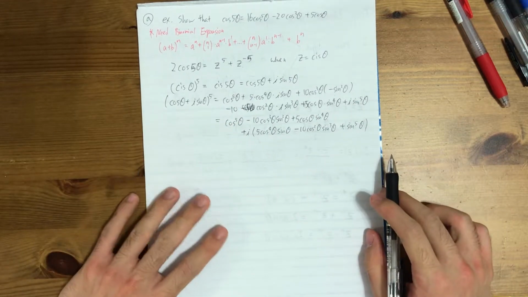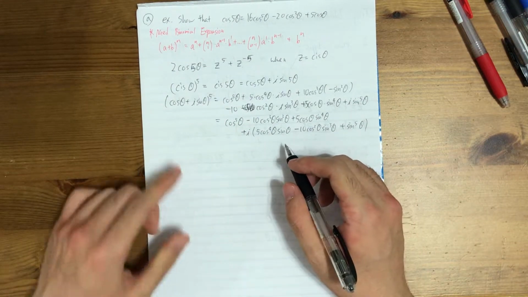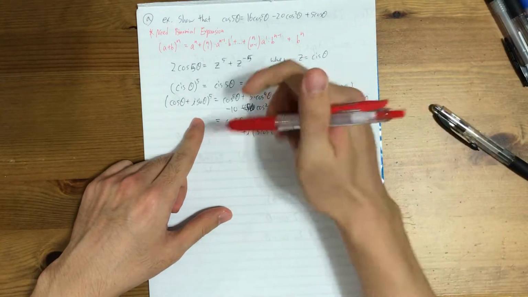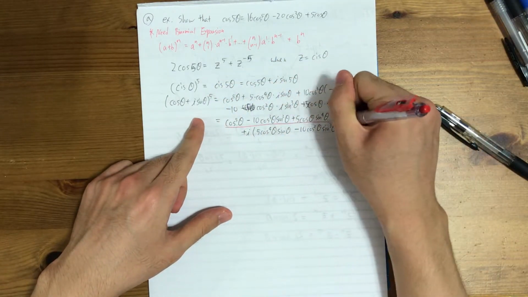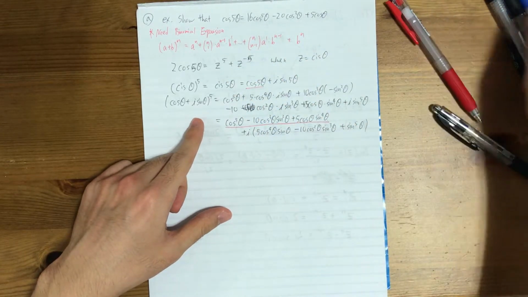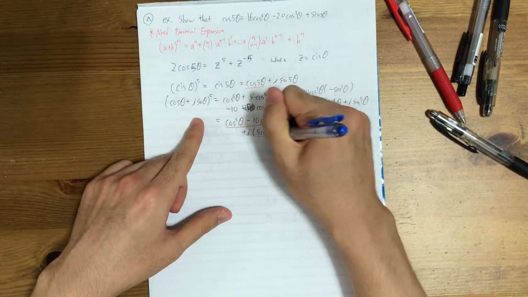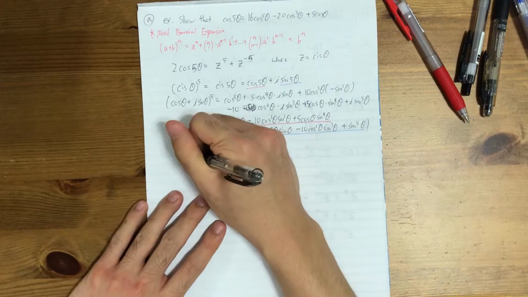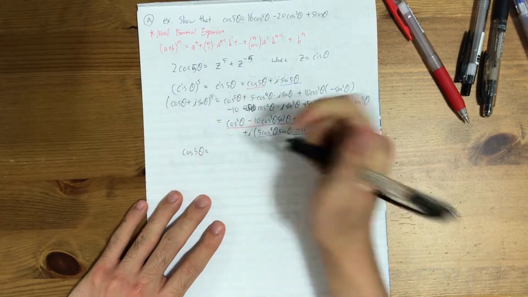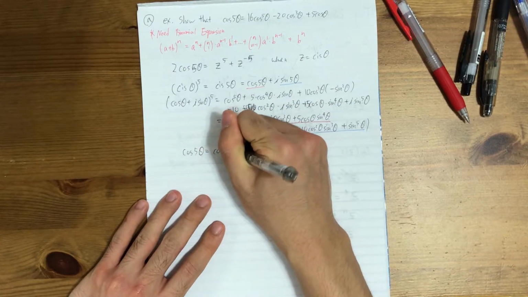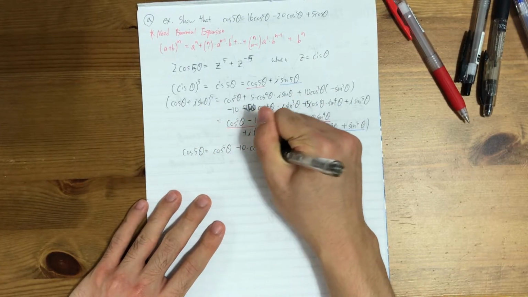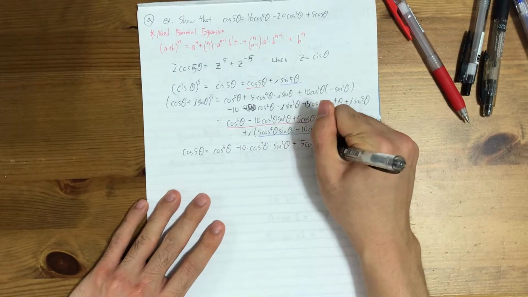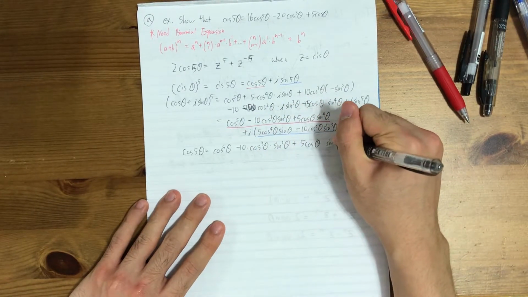So this expansion would equal this, and this imaginary part would equal this, right? So that means cosine 5 theta equals cosine to the 5 minus 10 times cosine cube times sine squared plus 5 cosine theta times sine to the 4.